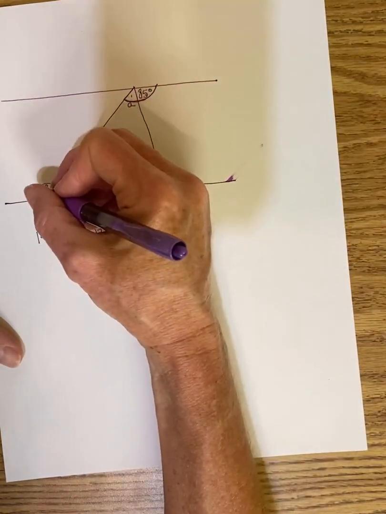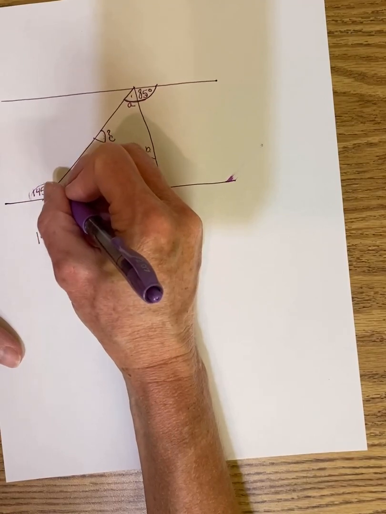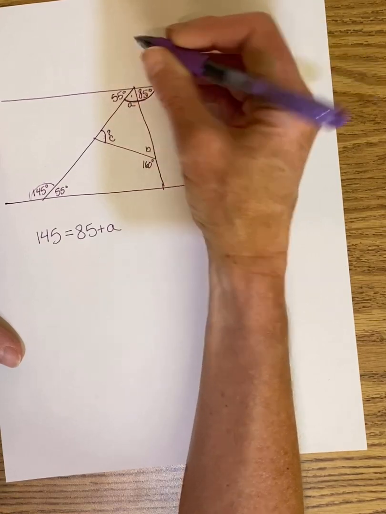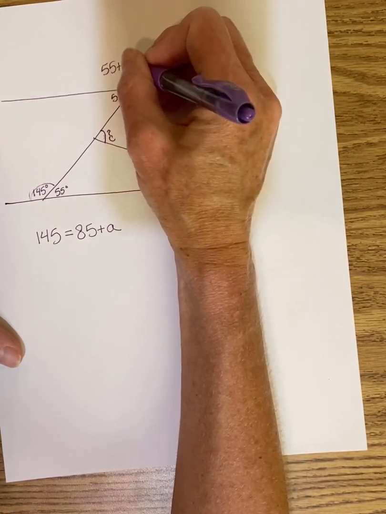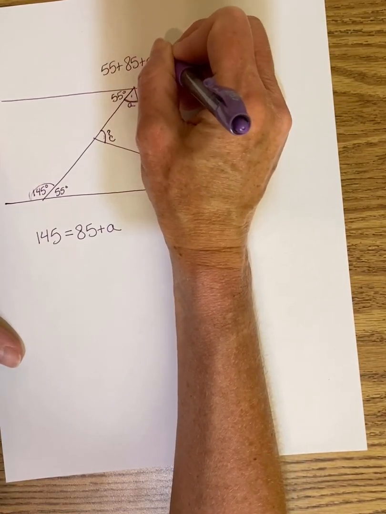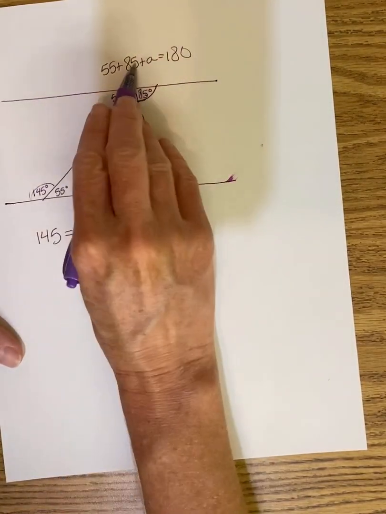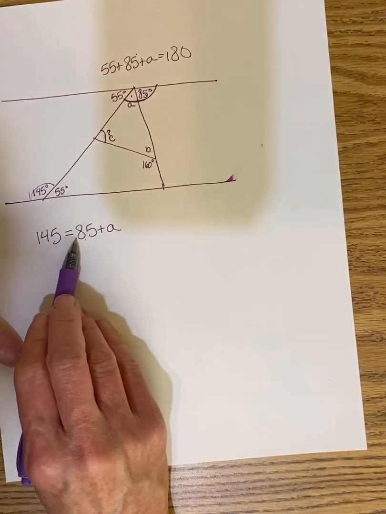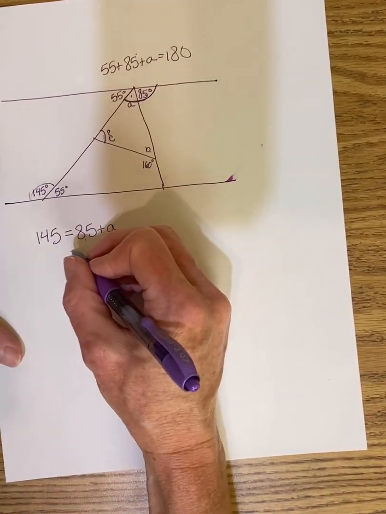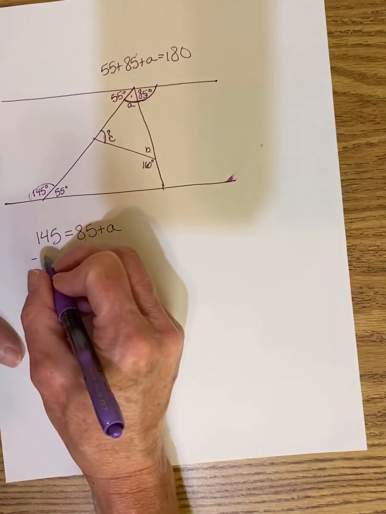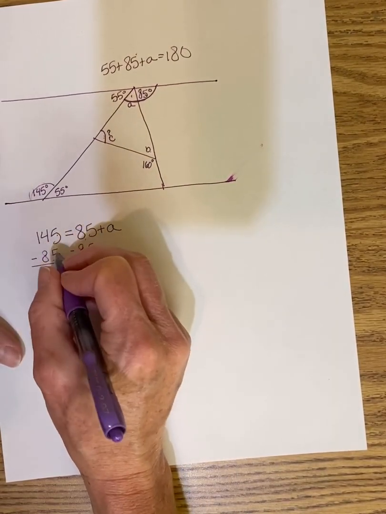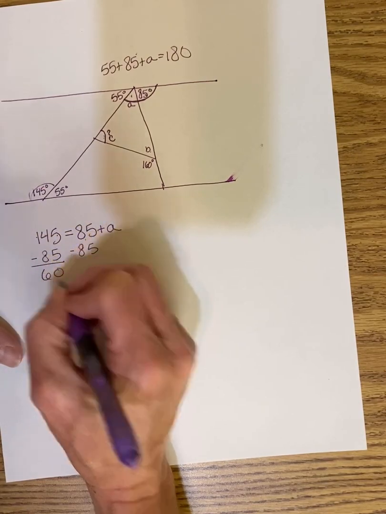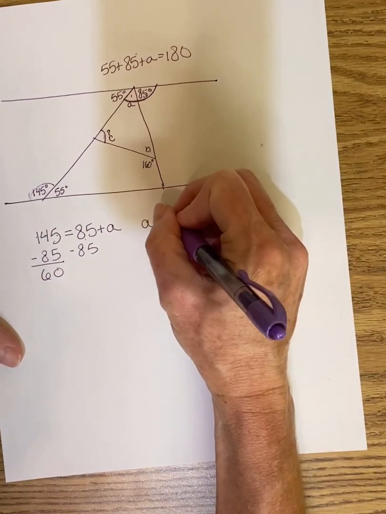Or you could say this angle right here is 55 degrees, and it is alternate interior angles with this angle, so it's 55 degrees. So we could say that 55 plus 85 plus A equals 180. Doesn't really matter which way you solve this. It's going to work out the same. But I'm going to do it this way because it's a little bit less math. So minus 85, minus 85. 5 minus 5 is 0. 14 minus 8 is 6. So A is 60 degrees.